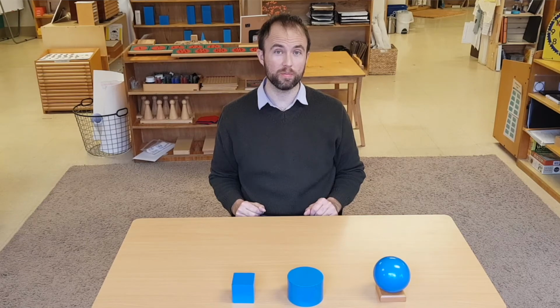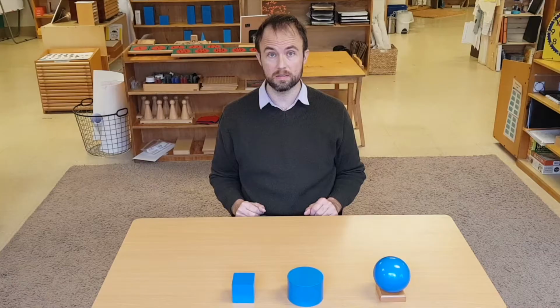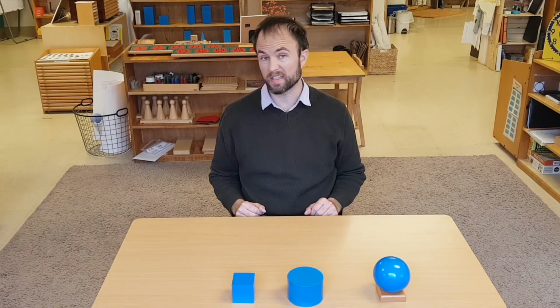Look around your home and see if you can find any other solids that have surfaces, lines, and points.